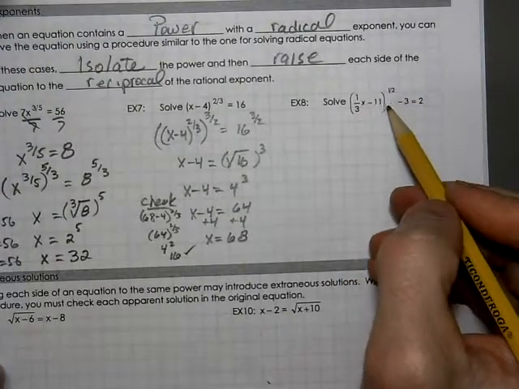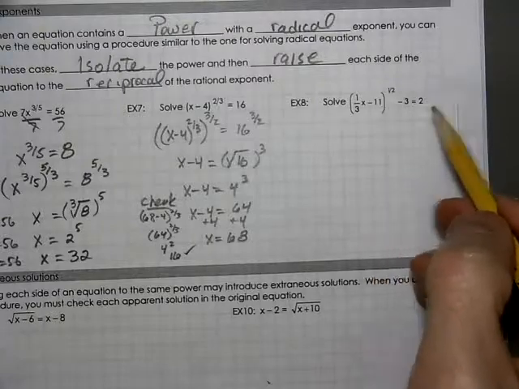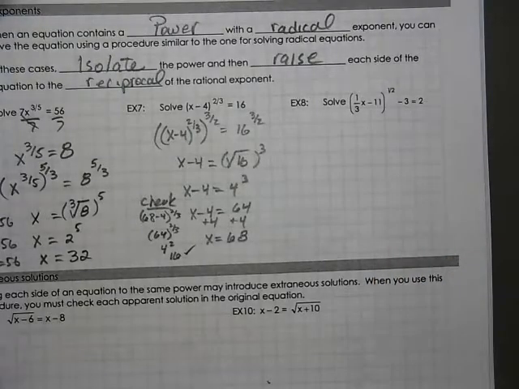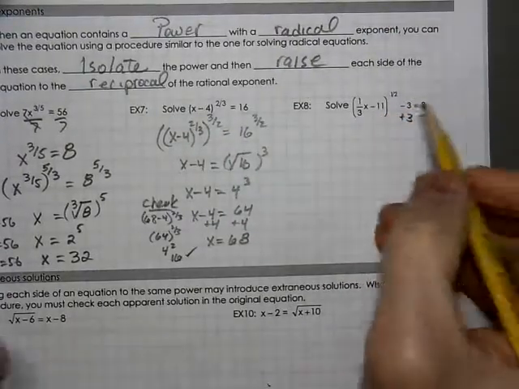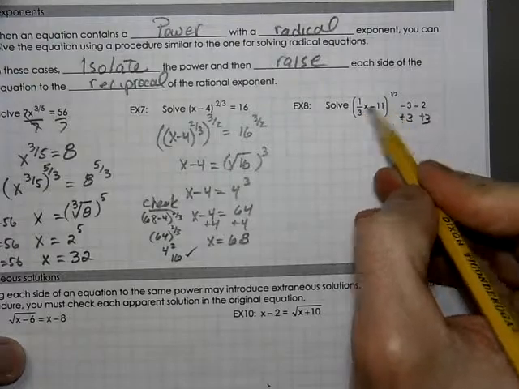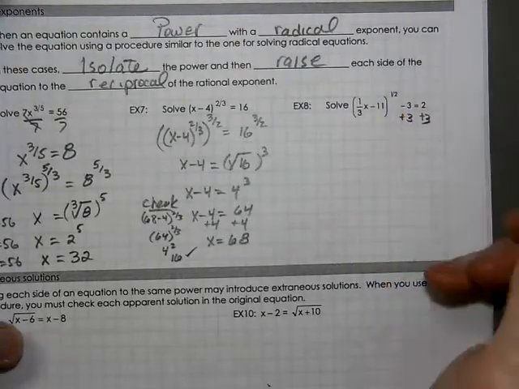So in this case, what do we need to do first? We need to isolate the parentheses that the exponent is affecting.